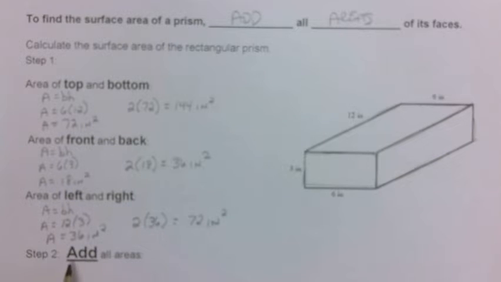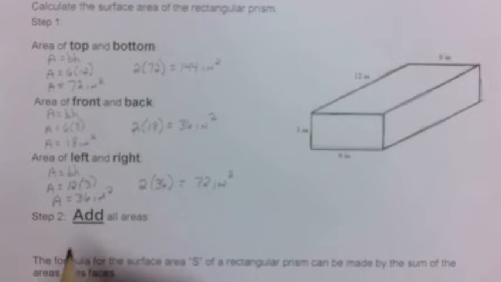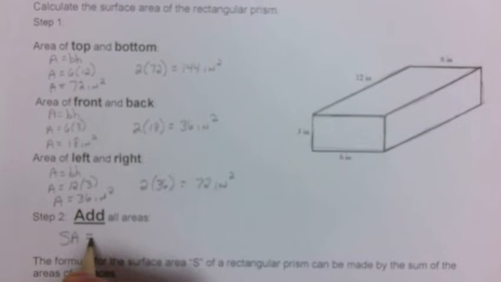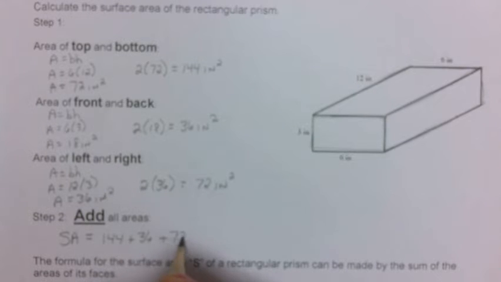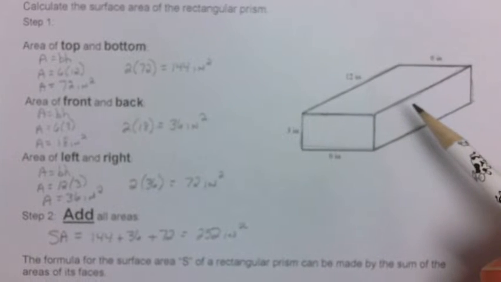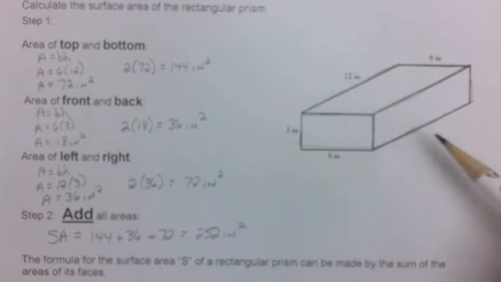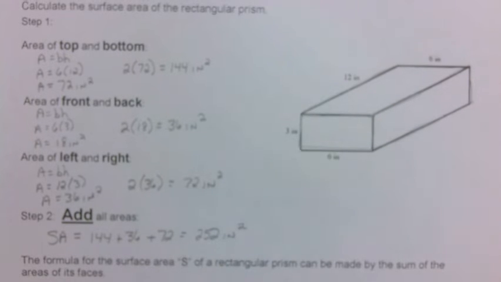Now to get the surface area, I'm going to add all of these areas together. So SA for surface area equals 144 plus 36 plus 72, which comes out to be 252 square inches. That is the surface area of this rectangular prism. If this were some sort of a box and we wanted to wrap it with wrapping paper, the wrapping paper goes on the outside surfaces, so we would need 252 square inches of wrapping paper to cover this box.